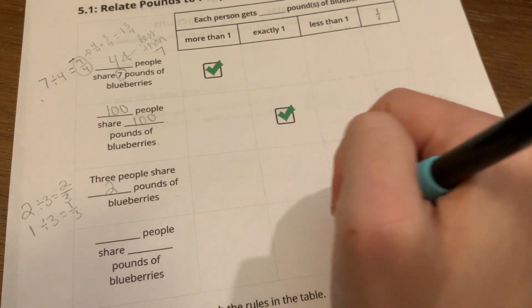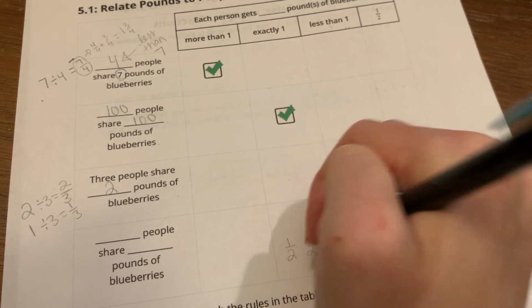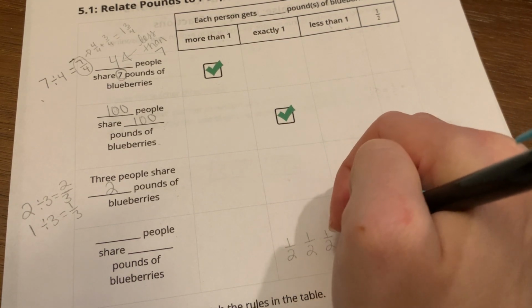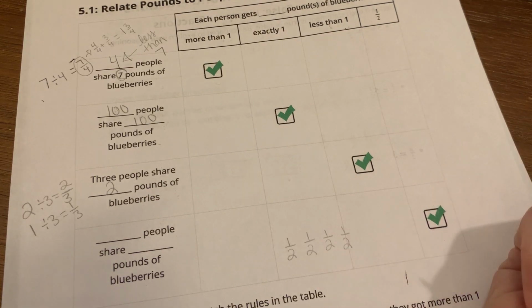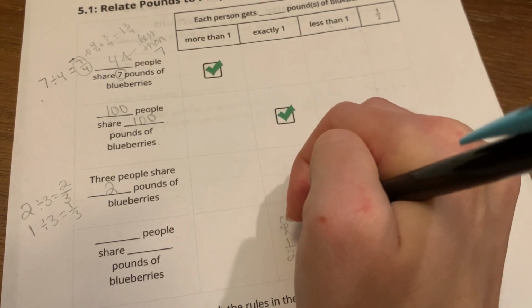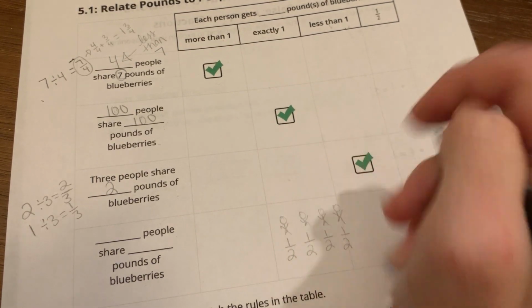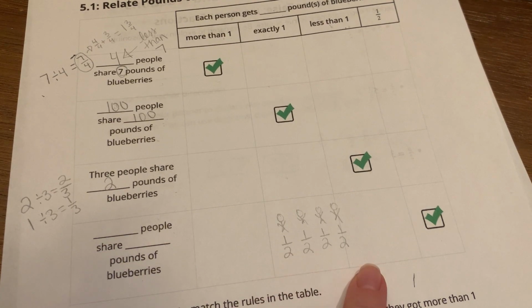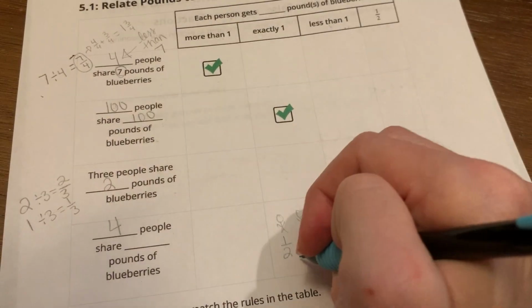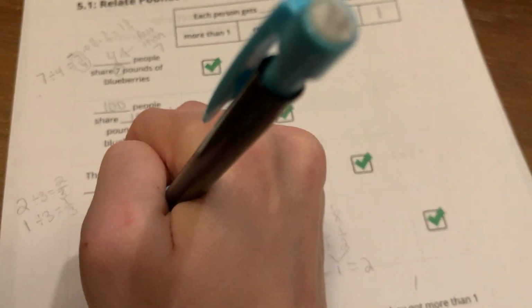Okay, so I have half a pound, let's have another half pound and another half pound. Well, I'm going to go ahead and give this guy half a pound, this girl half a pound, this person half a pound, and this guy half a pound. Okay, so each of them has half a pound. Well, that's 4 people, and that's 1 plus 1. That's 2 pounds of berries.